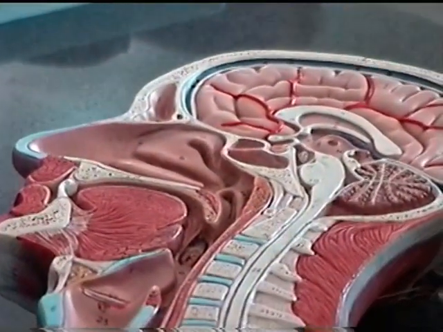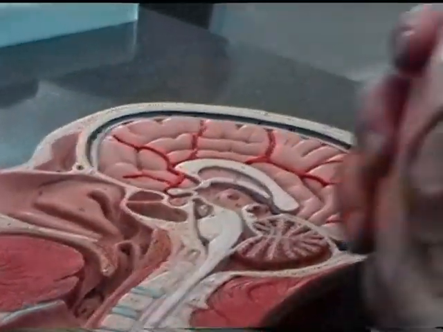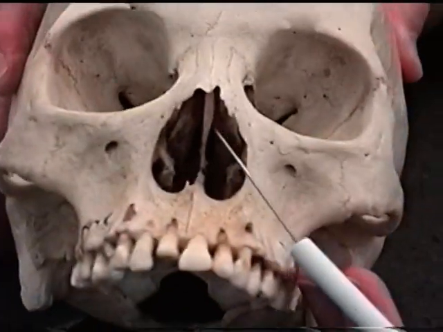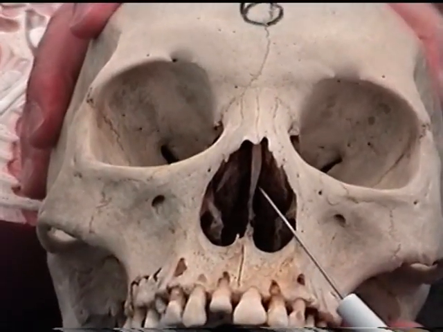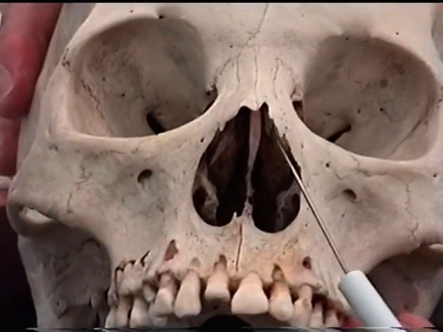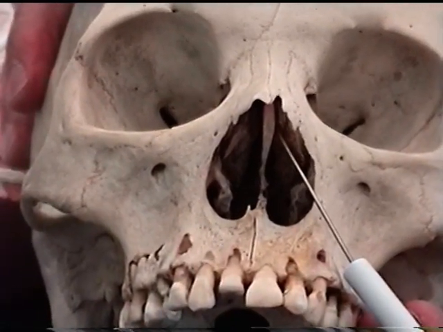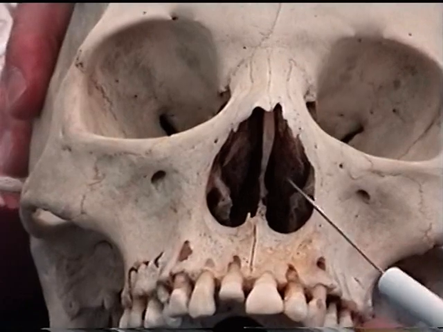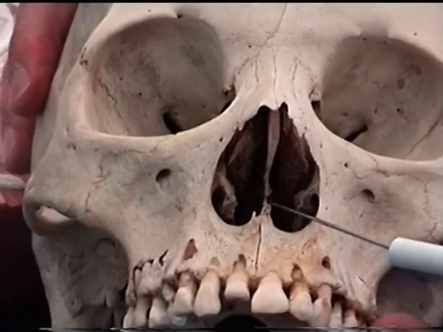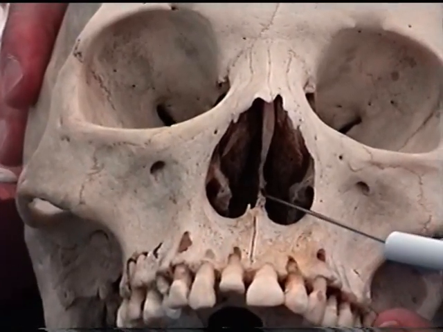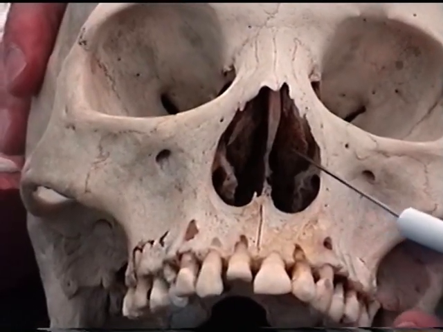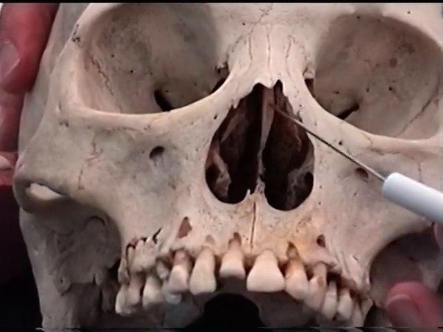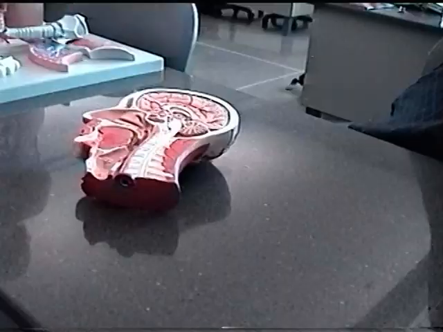So if we look at this skull, then you'll recall that there's a septum that separates the nose into left and right sides, and the upper part of the septum is created by the perpendicular plate of the ethmoid, and the bottom part of the septum is created by a bone called the vomer, and it separates our nose into two sides, left and right, so it's called the nasal septum.